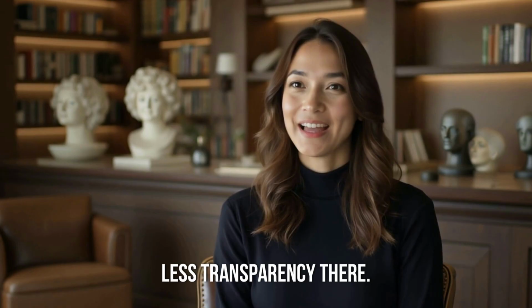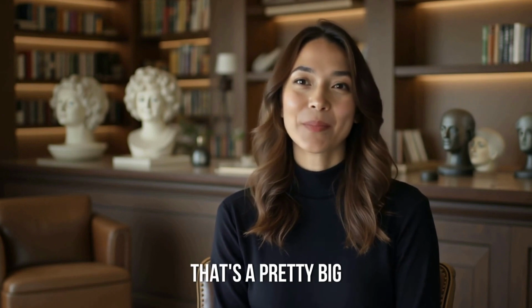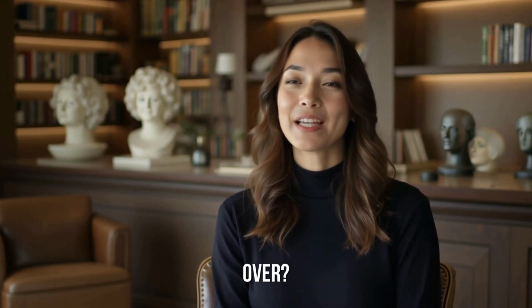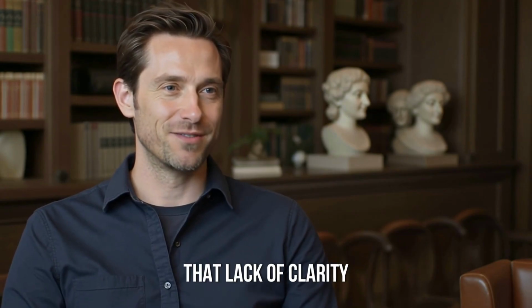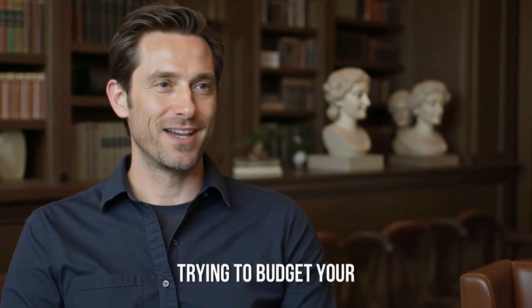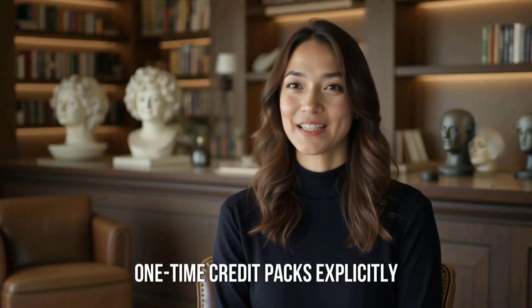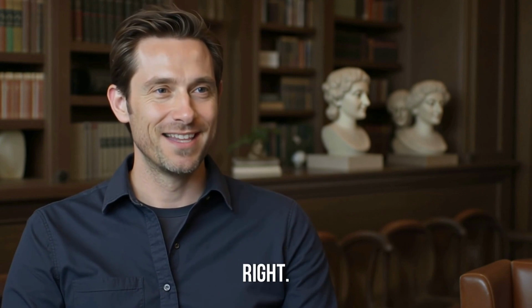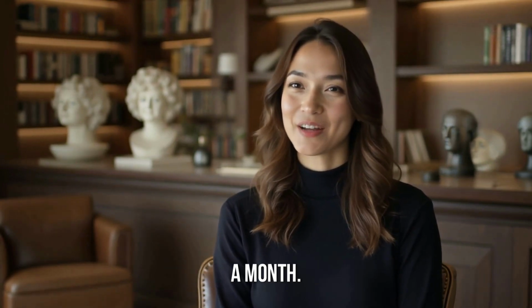Less transparency there. Yeah. What about rollover or expiry for their monthly credits? Also not clearly stated. That's a pretty big question mark for the Pro and Max plans. Do unused credits roll over? Do they expire? The documentation we saw doesn't specify. That lack of clarity is problematic if you're trying to budget your AI use. It really is. Though, again, their purchased one-time credit packs explicitly don't expire, and the Unlimited plan has that fair usage policy instead of a strict credit count. Right. And the AI trainings are separate from the credits. Correct. Max gets 3 trainings a month, Unlimited gets 20.